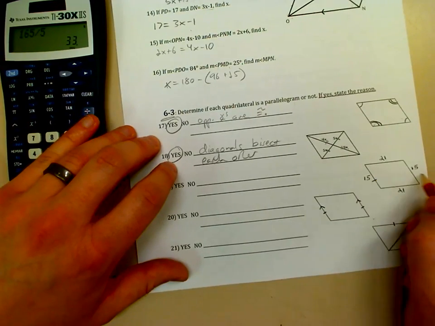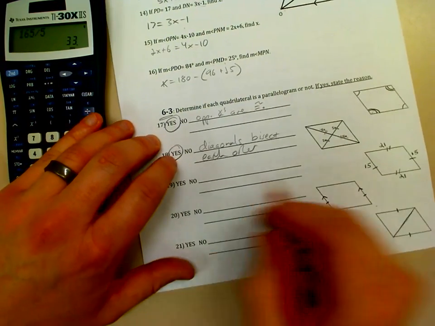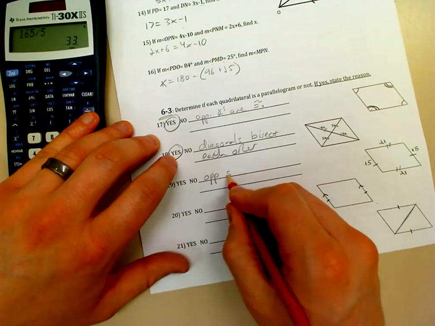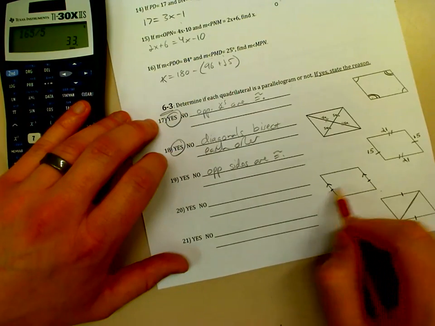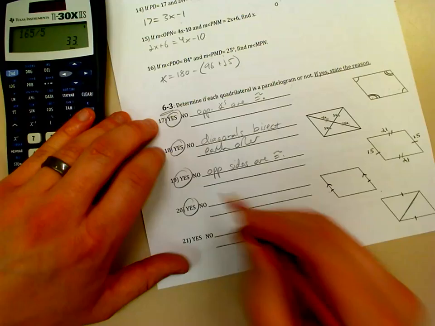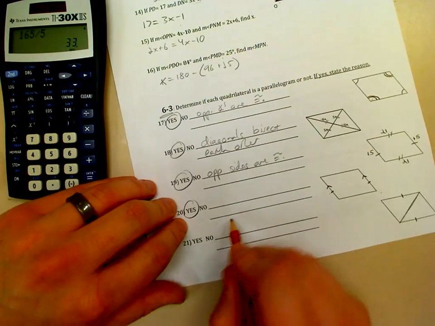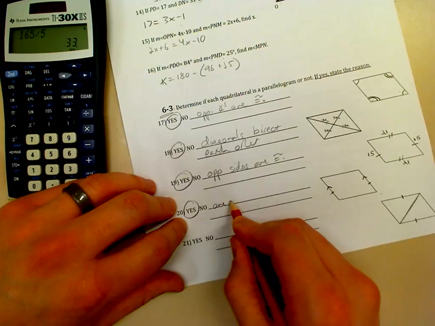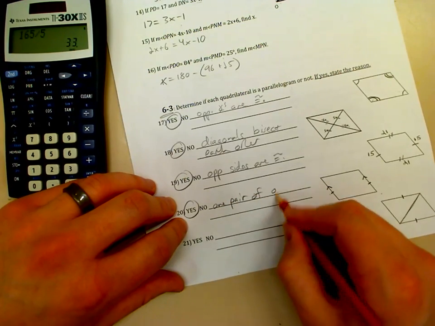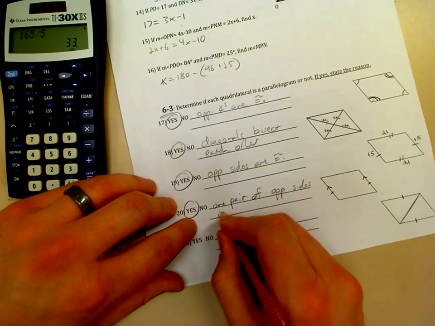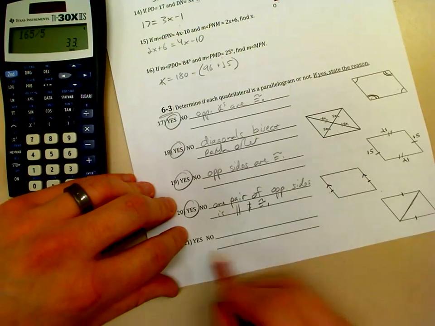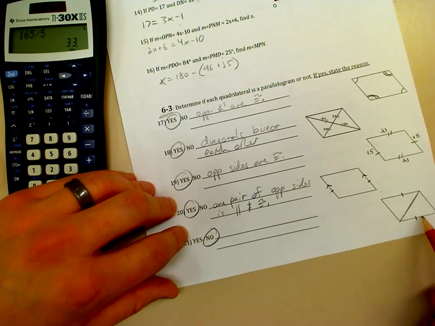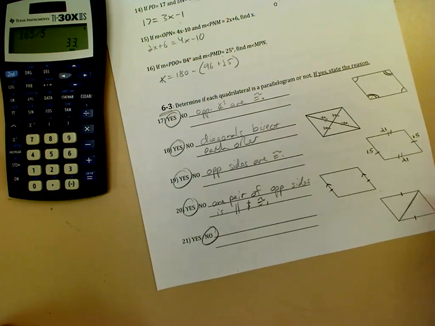Next one, I've got opposite sides congruent. Here, this one is, oh yes. This one is because I've got one pair of opposite sides that is parallel and congruent. And then down here, no, I don't have enough information. This doesn't match up with any of my theorems from 6.3. Alright, that's it. Let me know if you've got questions.